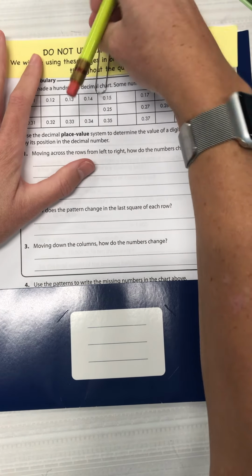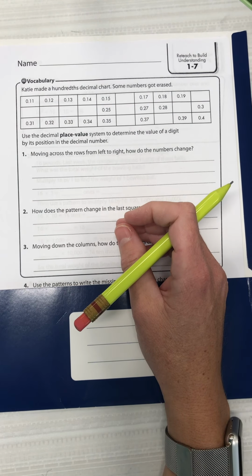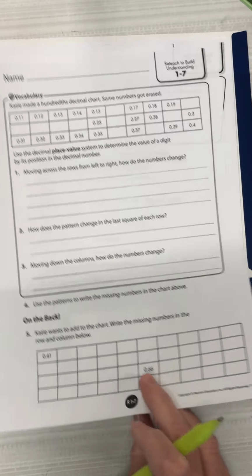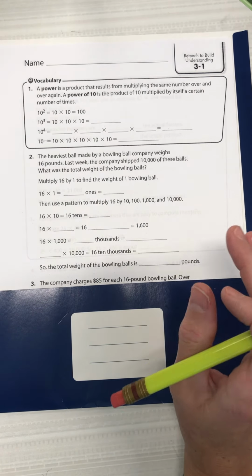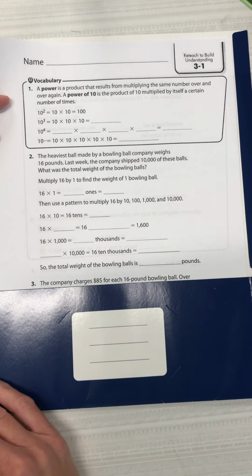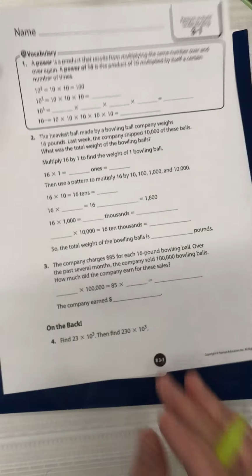You're actually going to discard, which means throw away, lesson 1.7. We didn't do this, so you can actually get rid of 1.7. So I'm just going to put it off to the side. And you should see lesson 3.1 coming right behind it. So go ahead and take that out of your folder. And you can put your folder to the side, of course.